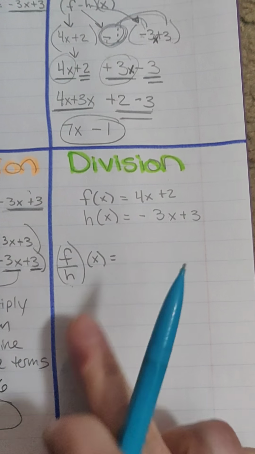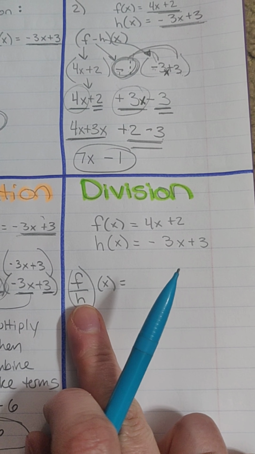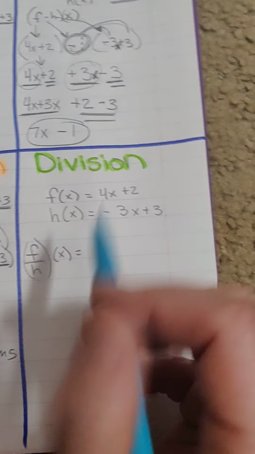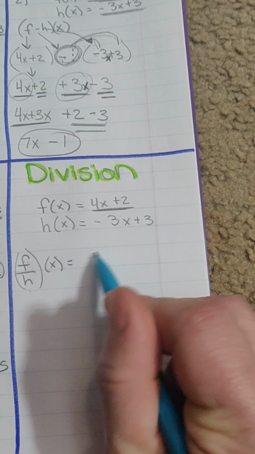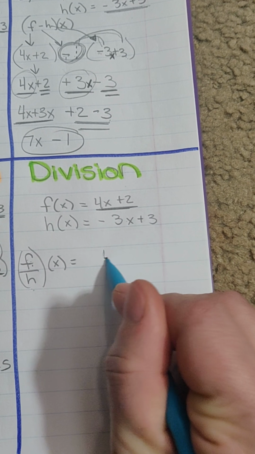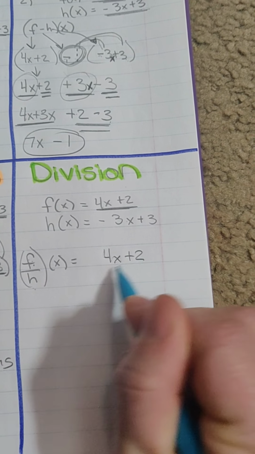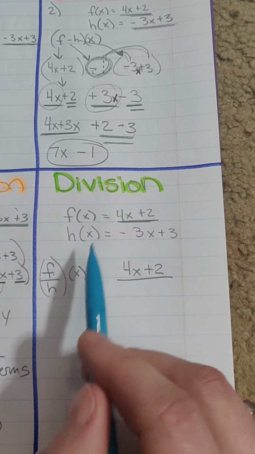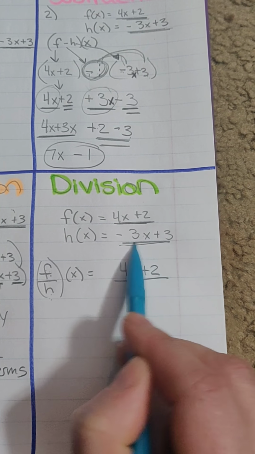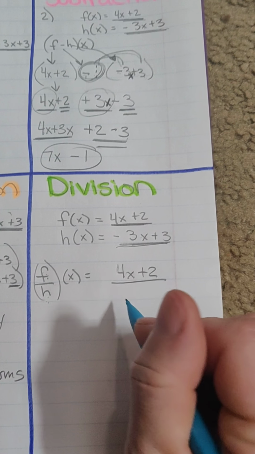So down here, we're just dividing. So hopefully you can tell the difference between the 4 types of problems by now. And since this is my f and this is my f, my value of f goes on the top. I've got 4x plus 2 divided by my value of h, which, looking up here, is negative 3x plus 3.